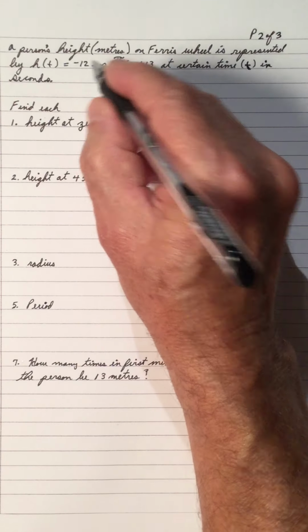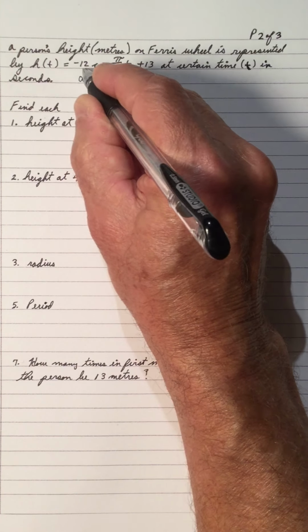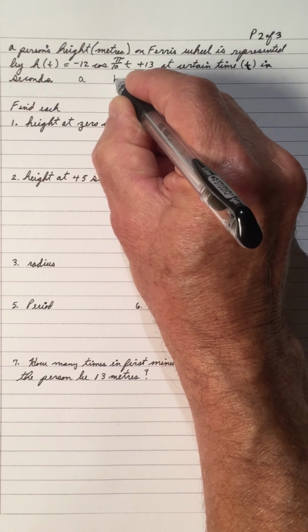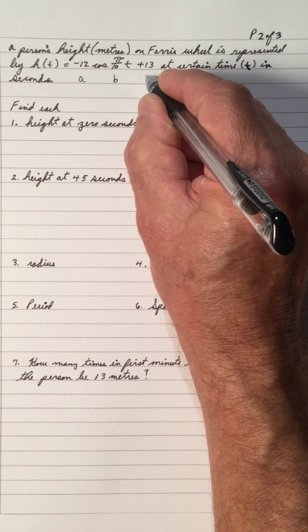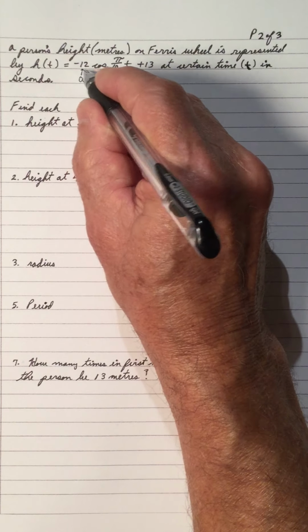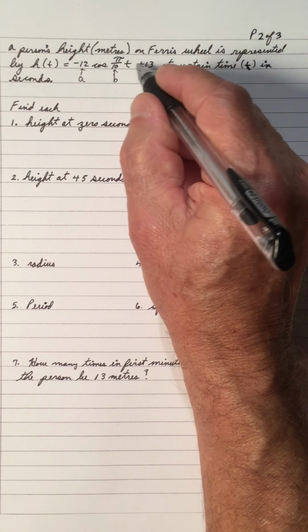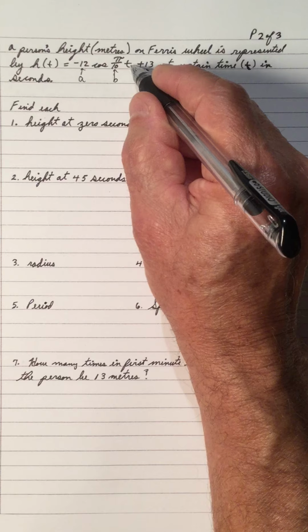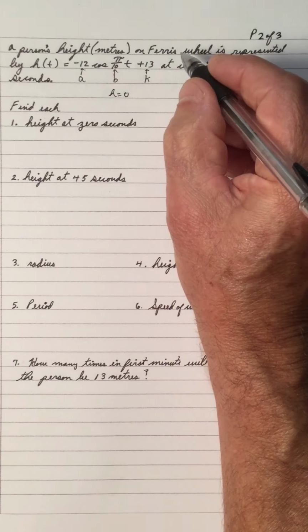So we have this equation. We have A to be negative 12. We have B to be pi over 10. And we have K to be 13. So that's the equation. There's A, B, and K. Notice there's no bracket here, so that means that H is equal to 0.